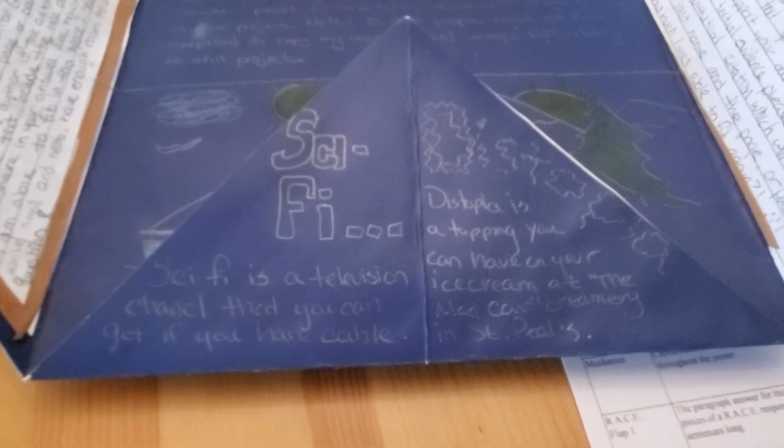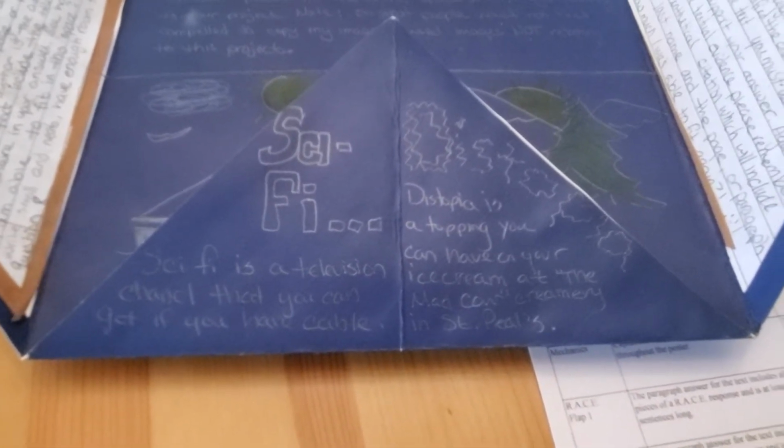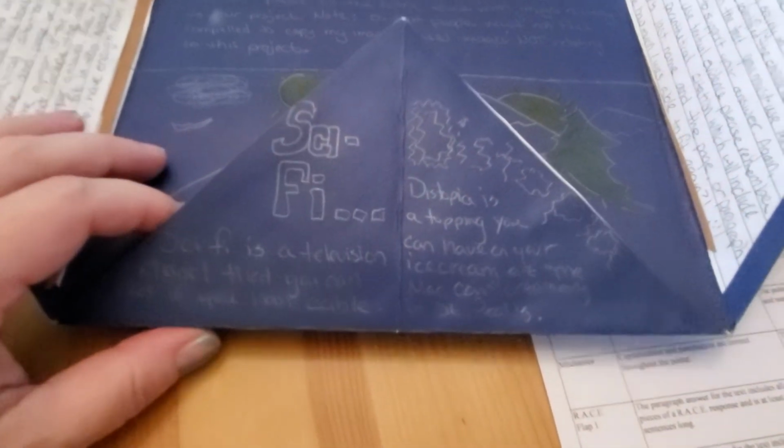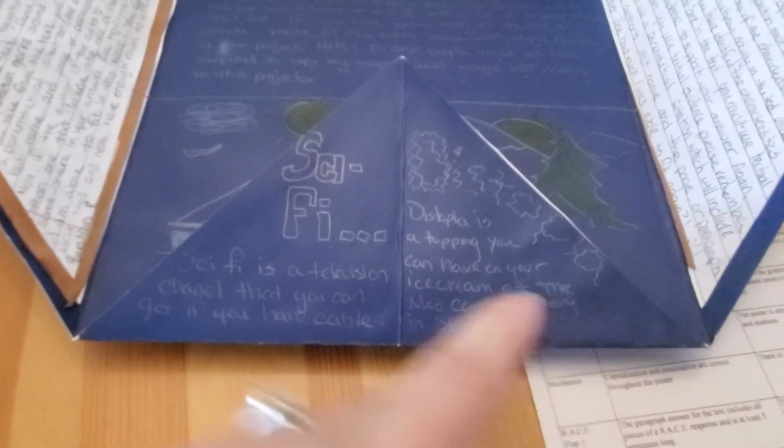If you look at mine, you'll realize that I have not put real definitions at all on this, so don't think that you're going to copy my definitions. Sci-fi is a television channel that you can get if you have cable. That is not the definition of sci-fi. And dystopia is a topping you can have on ice cream at the Mad Cow Creamery in St. Pete's. Also not an actual definition of dystopia, because you have to come up with your own words, okay? You can use your notes in order to figure this out, but make sure that you put it in your own words.